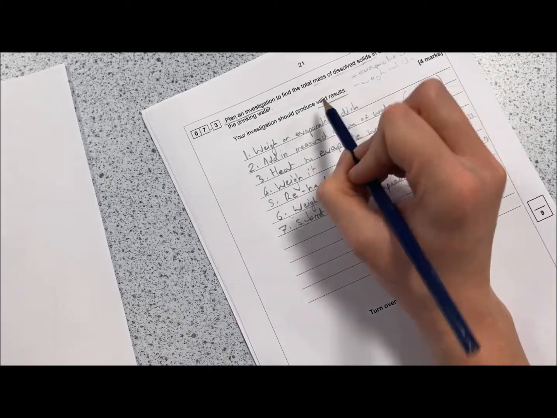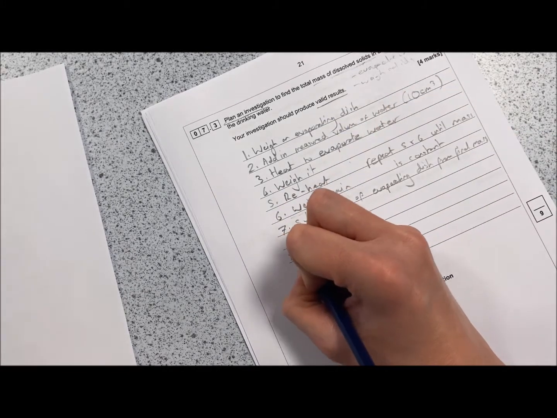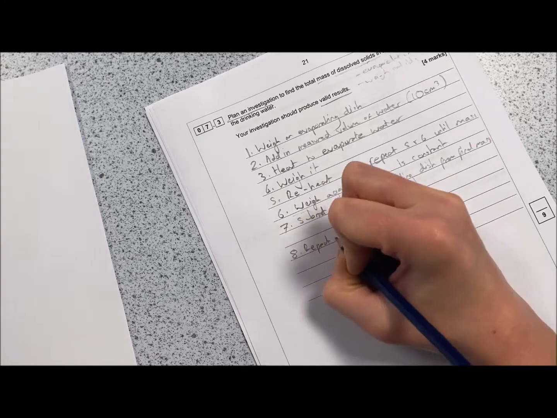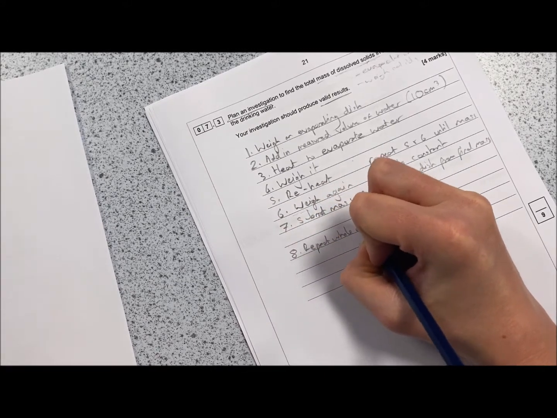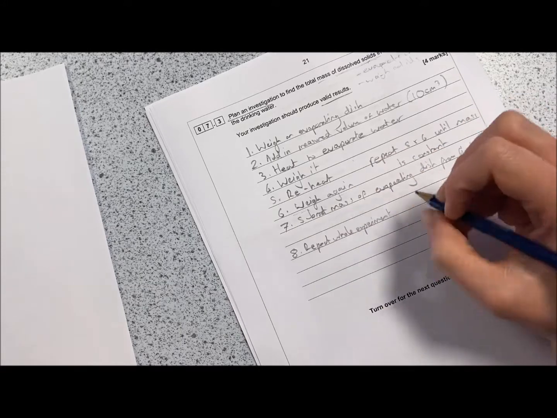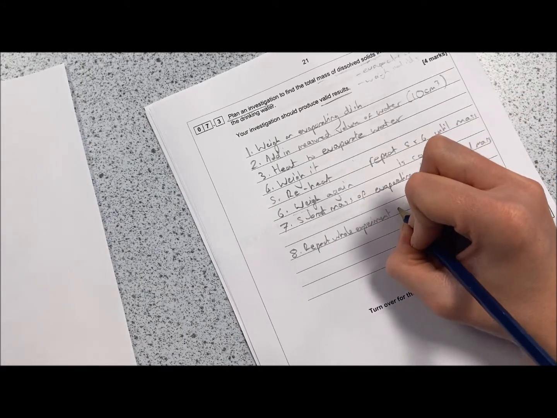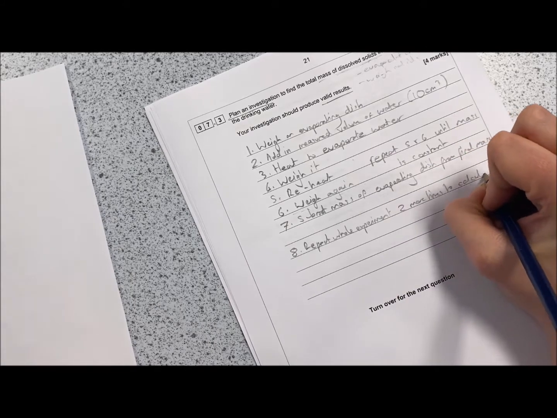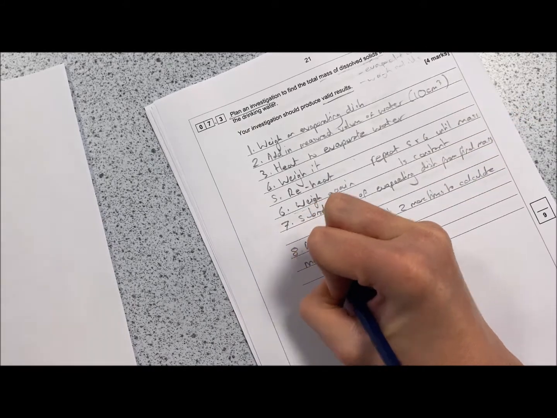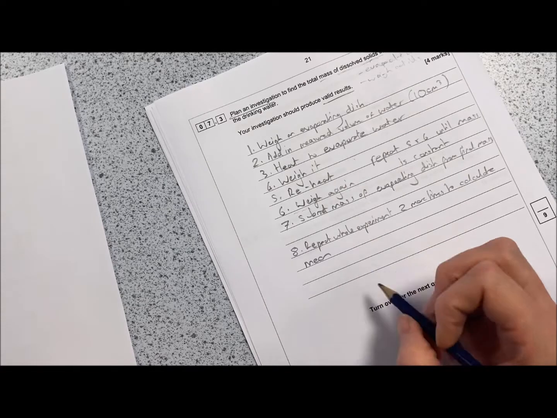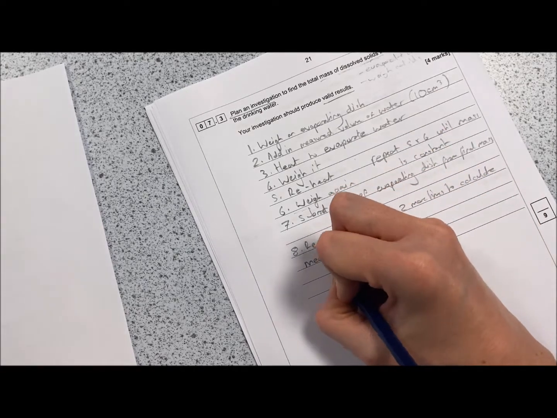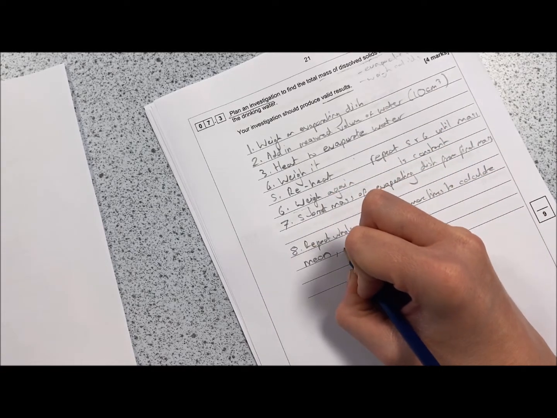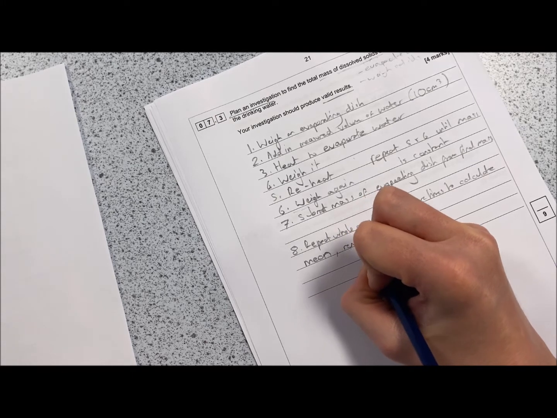We want to produce valid results, so you could repeat the whole experiment 2 more times to calculate the mean. That helps you get valid results if you're calculating a mean, because you can remove anything that's anomalous.